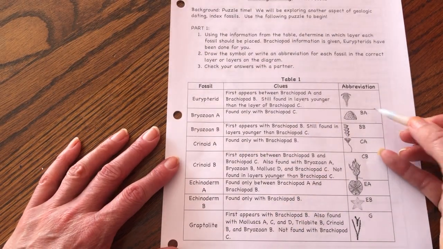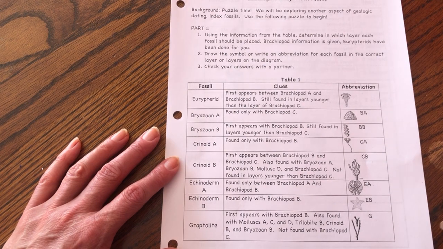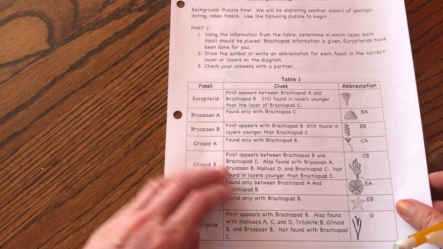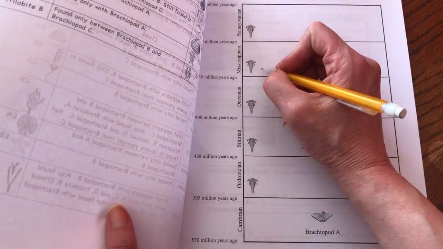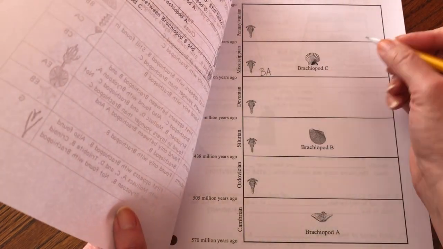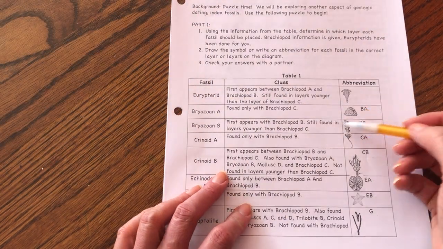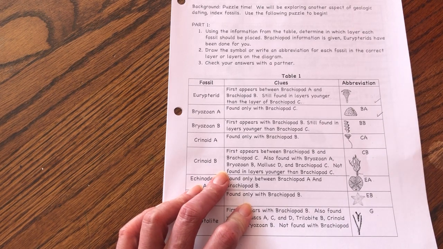I'm not an artist, so we're going to use these little abbreviations here. Bryozoan A is found only with brachiopod C. So I would just write in the abbreviation BA. It's only with that. It's not with anything else. So I know that one's done now too. Let's do one more together.